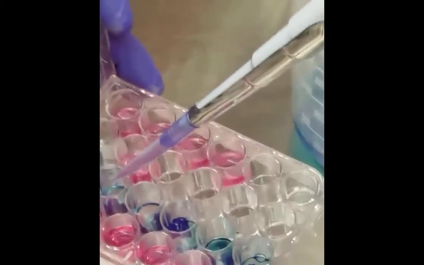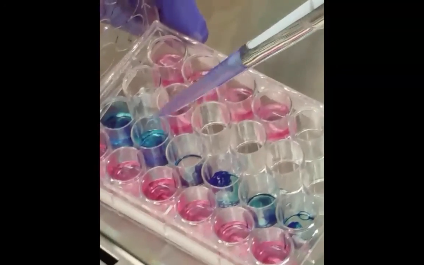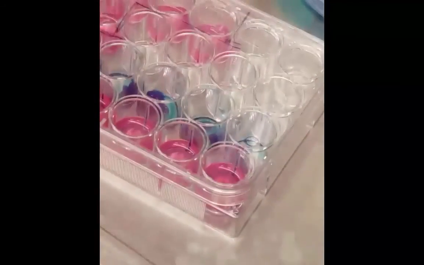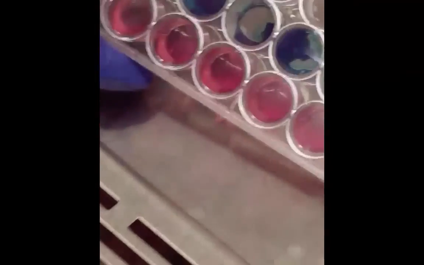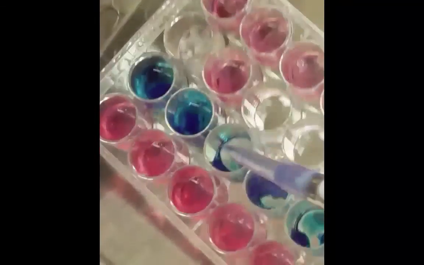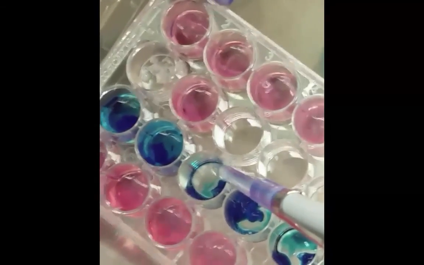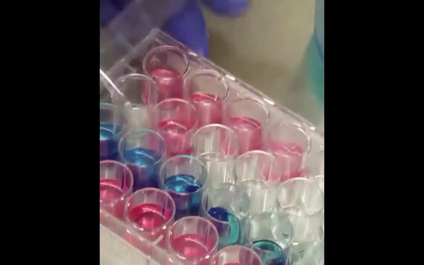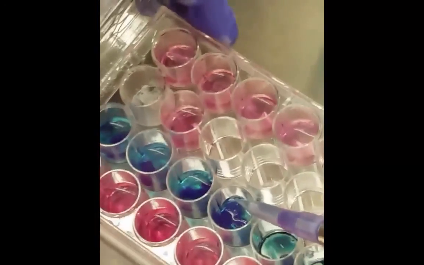Once you've removed all the Alcian blue stain, you'll do your acetic acid wash. So you'll be adding acetic acid to each well. The volume is going to be approximately 600 microliters again. It's enough to cover the gel. And the goal here is to remove excess Alcian blue stain.